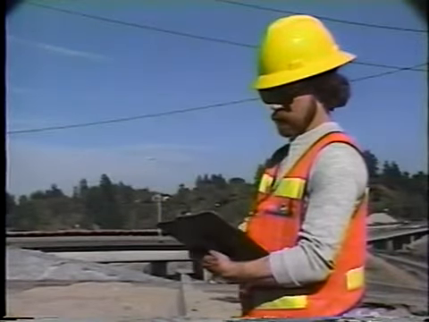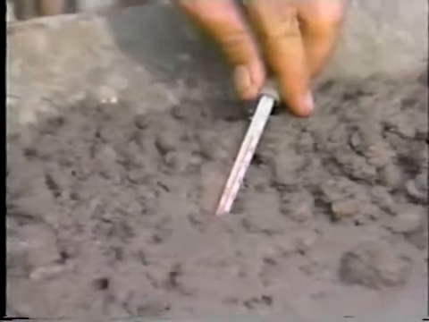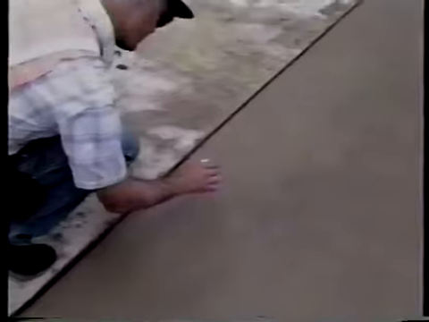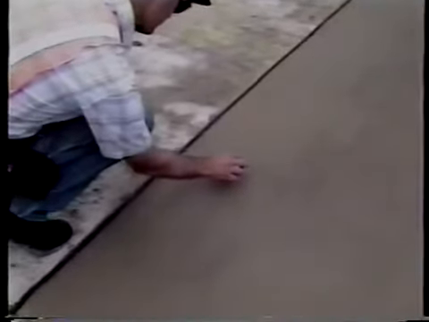Then the temperature is recorded. The measurement must be completed within 5 minutes after the sample is obtained. The temperature of in-place concrete is measured in the same way.